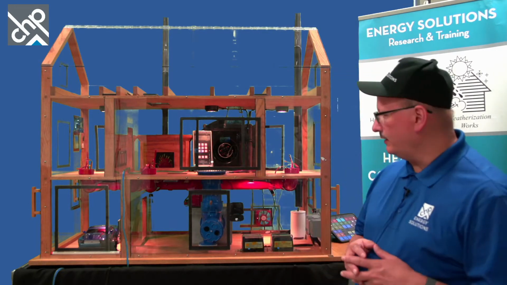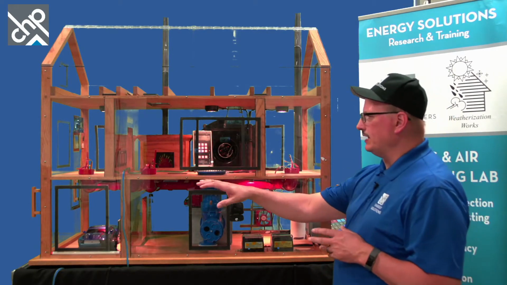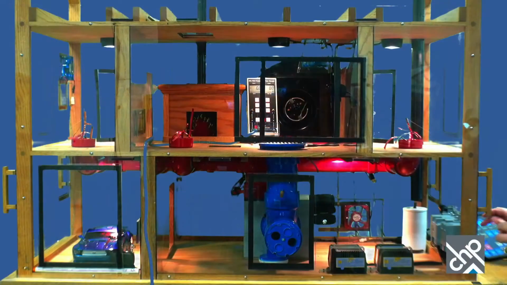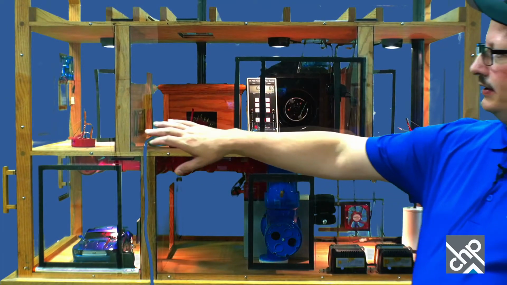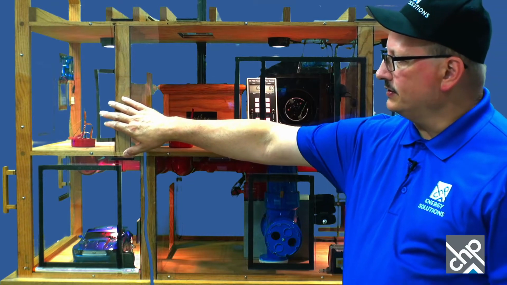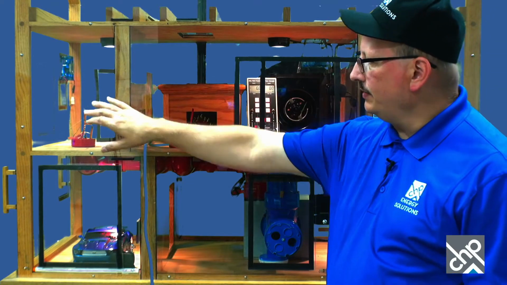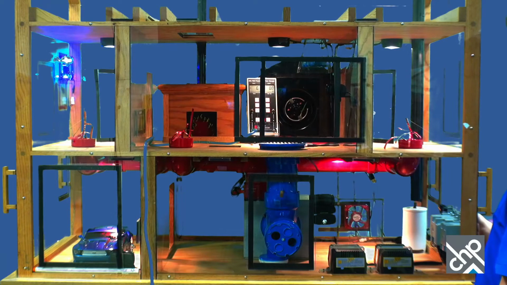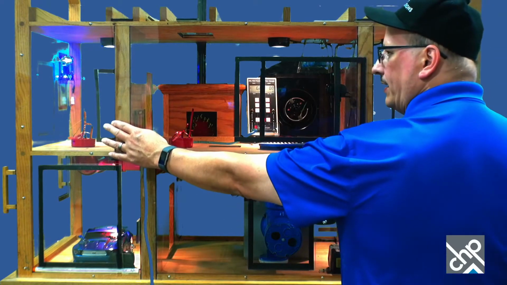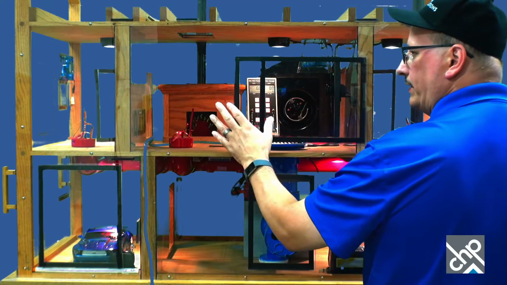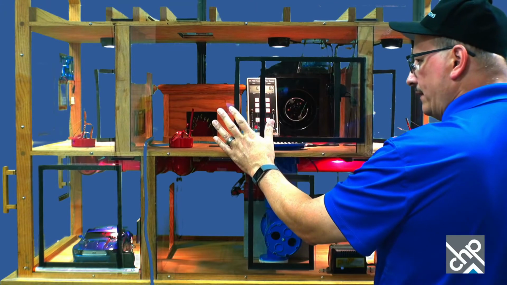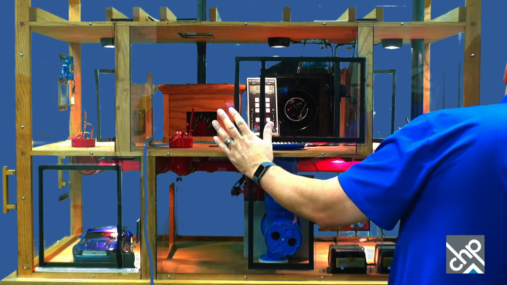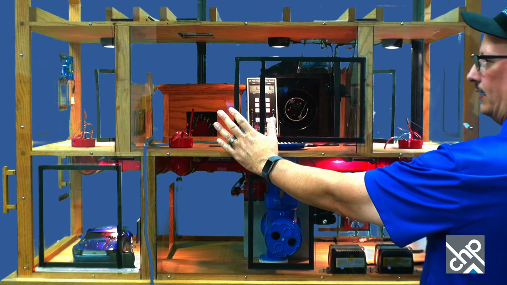On the house itself, I have different parts of the house here. I'm going to switch over here. You see the parts here. This is the bathroom, and as I have a bathroom fan in there, it should light up for me there. Over here we have a living room. In the living room I have a fireplace here.